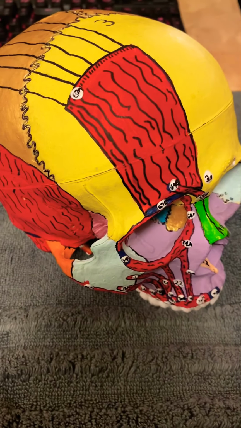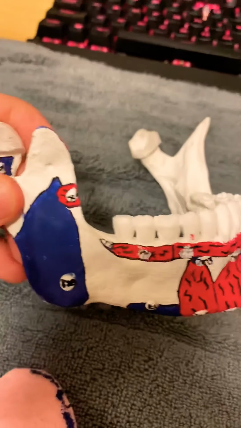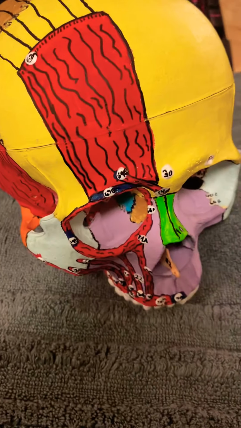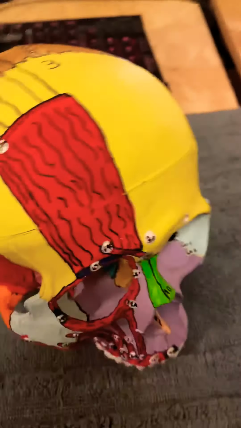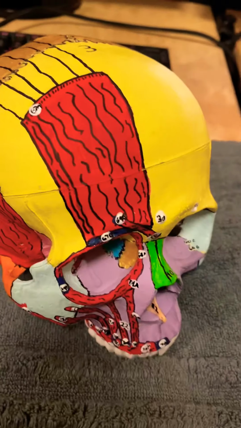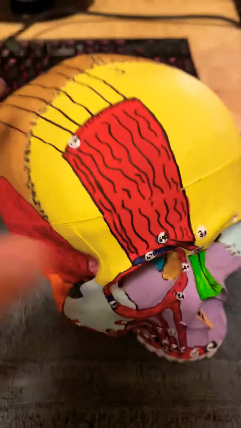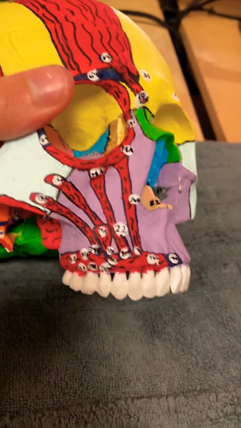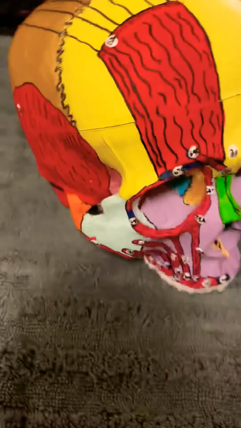located here. Next is the risorius. The risorius is number 72. There's an origin on the mandible, then there's an insert located here. Next we have the levator labii superioris, which is number 73. We have the origin and insertion located here. Next we have number 74. We have the levator labii superioris alaeque nasi, which is located here, origin and insertion.